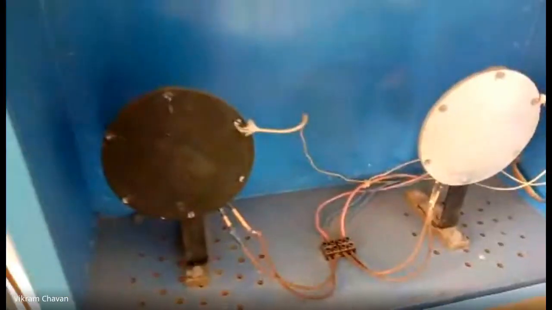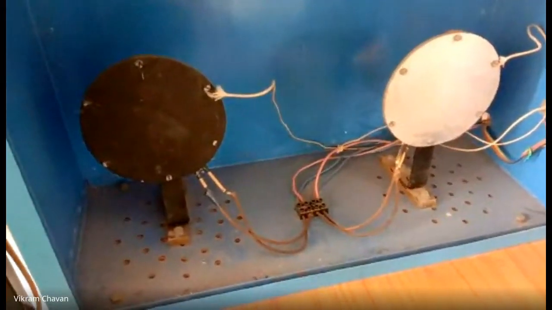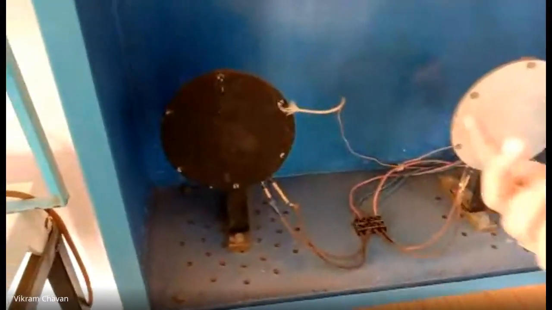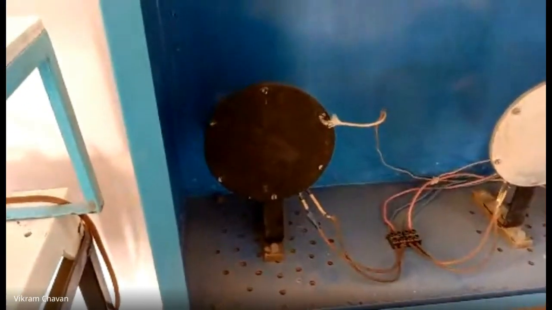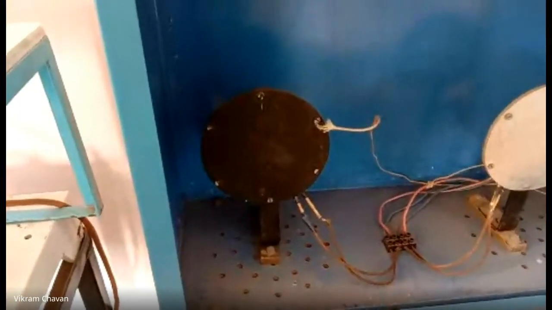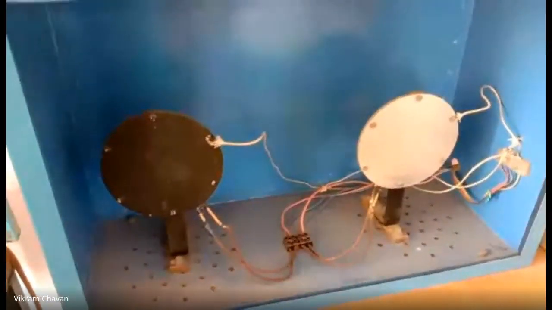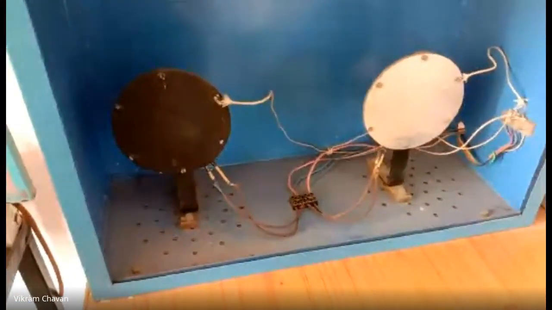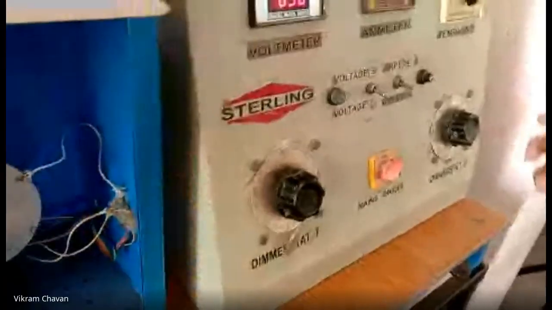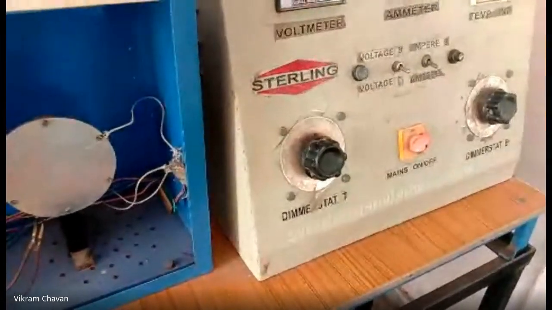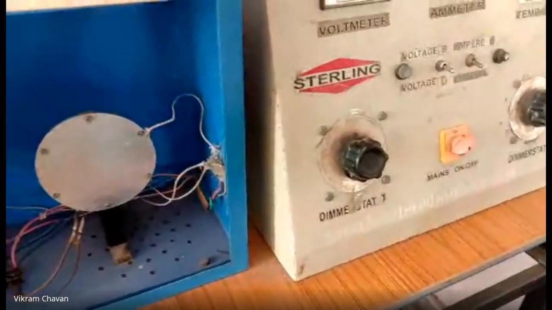Now further, we are required to maintain the temperature of both the plates equal, or we have to achieve the temperature of both the plates equal. For that purpose we have to use the trial and error method. It means we have to vary the thermostat and vary the voltage, and accordingly the heat input supplied to the plate will get varied.